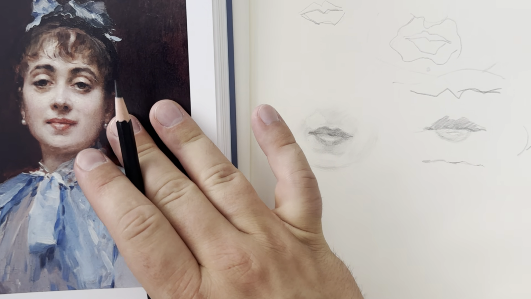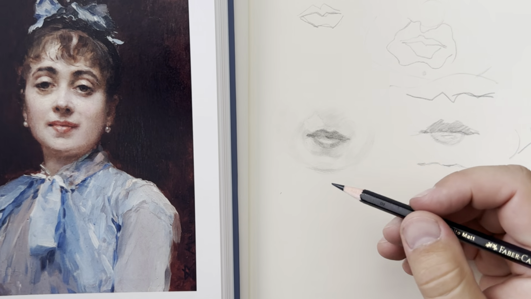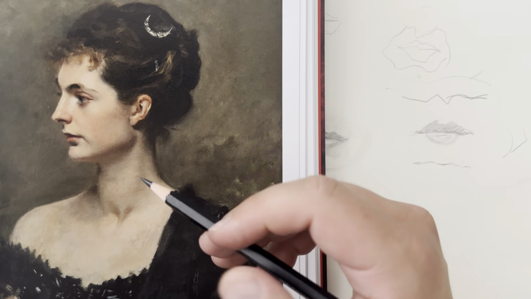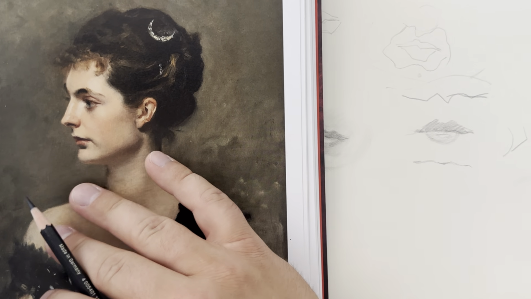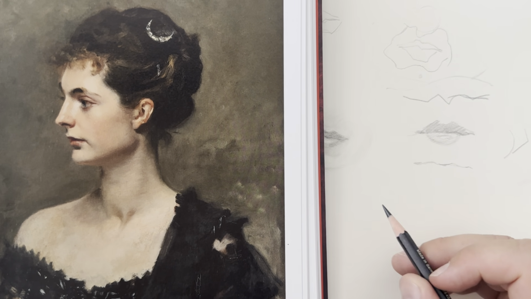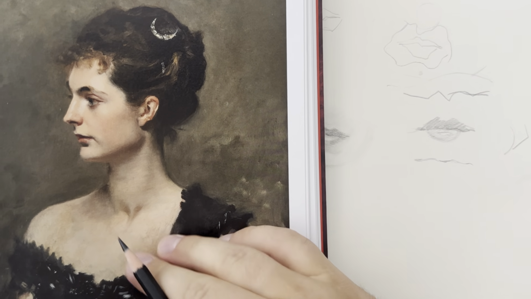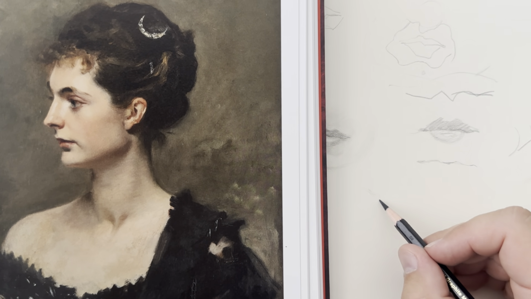So now that we studied Raimundo de Madrazo, let's check out the next lips or mouth to study from John Singer Sargent. All right, as you can see in this one, we have a profile shot. So the lips are almost in a perfect profile, not completely. There's still a slight angle. But this obviously makes it a little different than the first one. So let me get into it. Let me draw it. Then let's see what lessons we can extract from it.